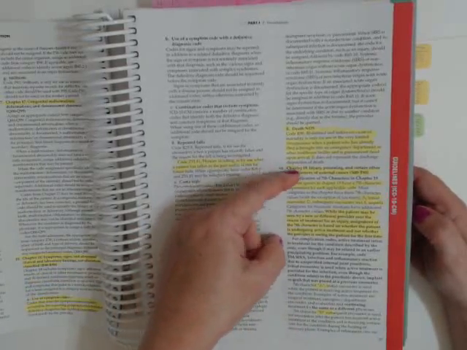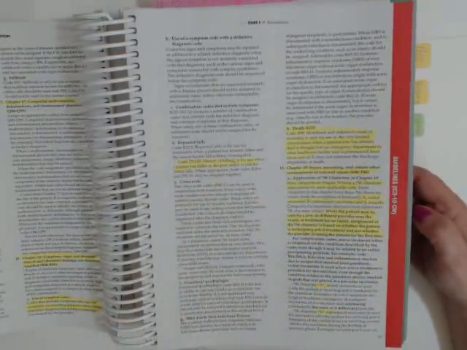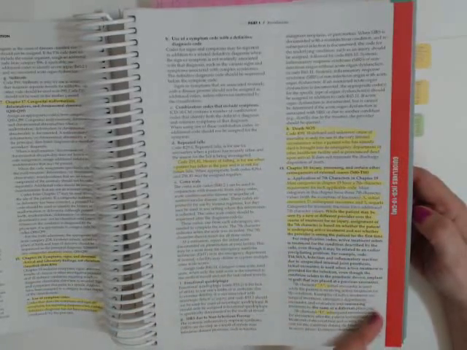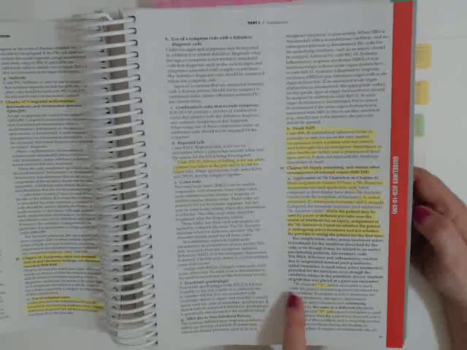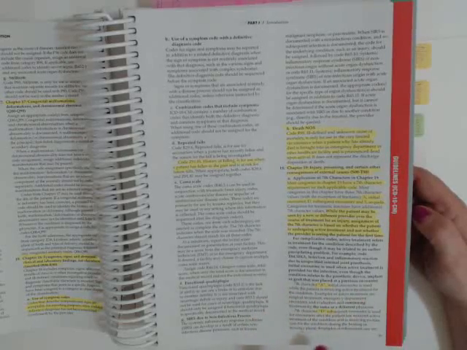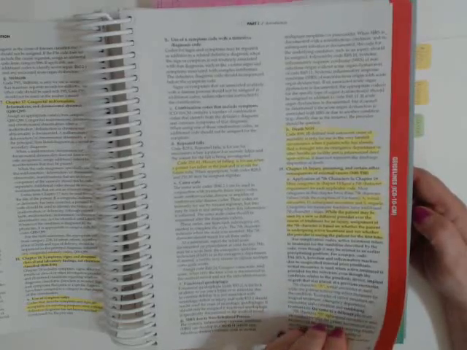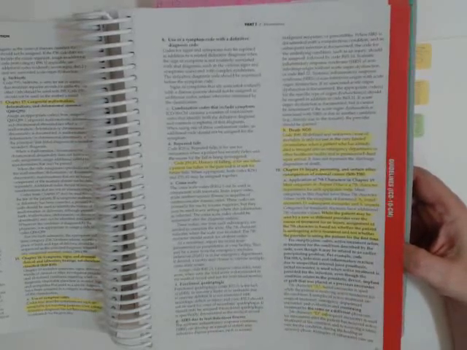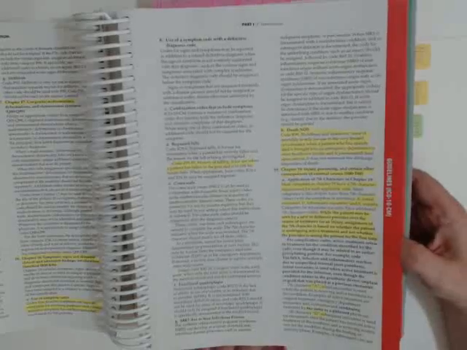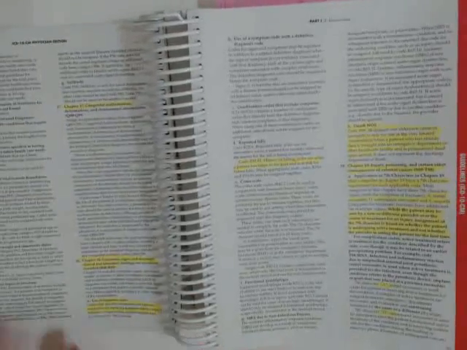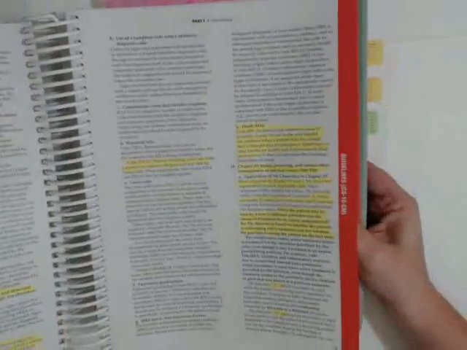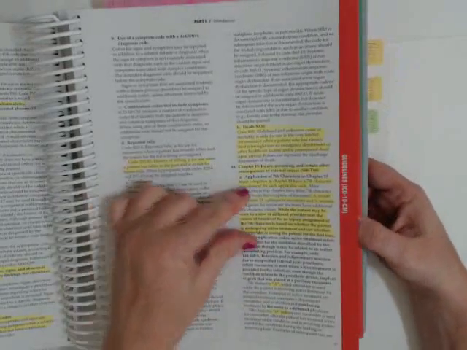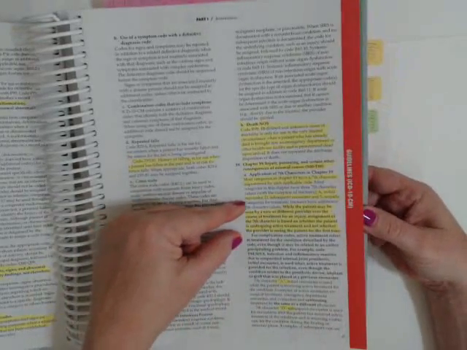Chapter 19, this is your injury and poisoning. This has your 7th characters, A for the initial, D for a subsequent, and then S for sequela. I do want to make mention, there's an area right here and it's bolded in your manual.